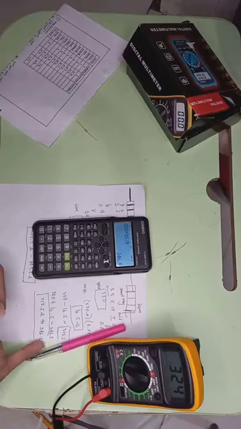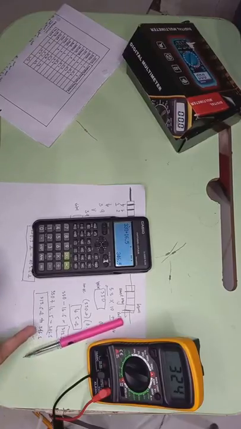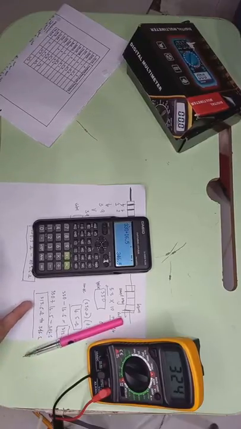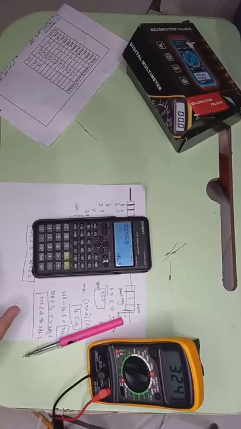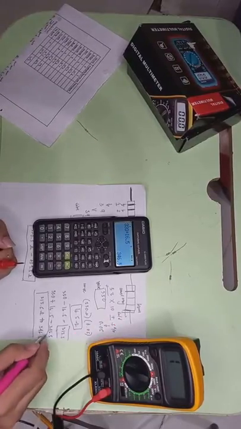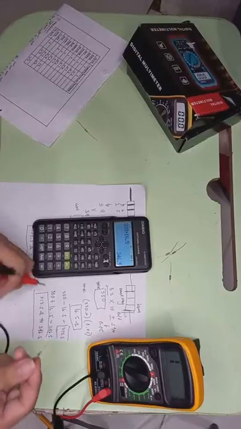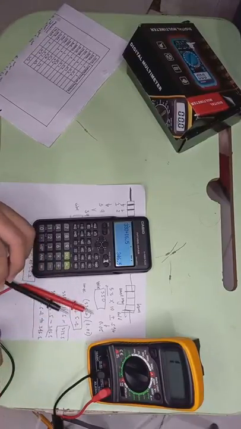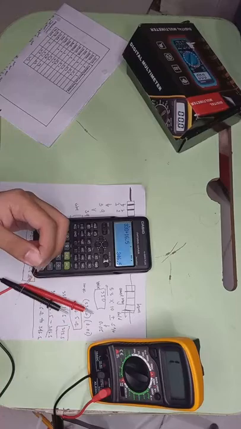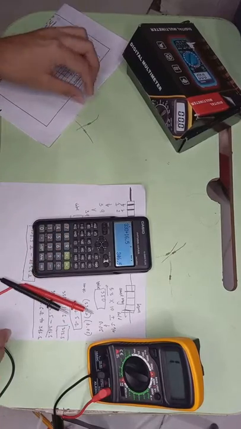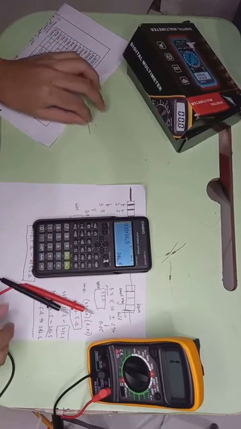So our computation was right. It ranges from 313.5 to 346.5, so the value is between what we computed for the second resistor.